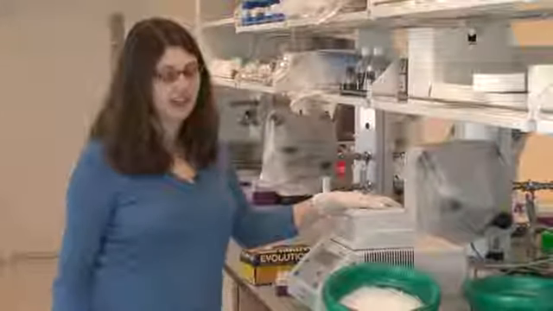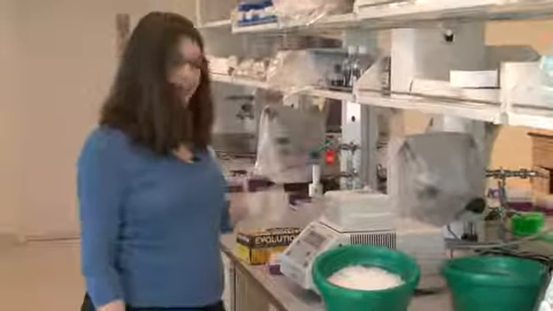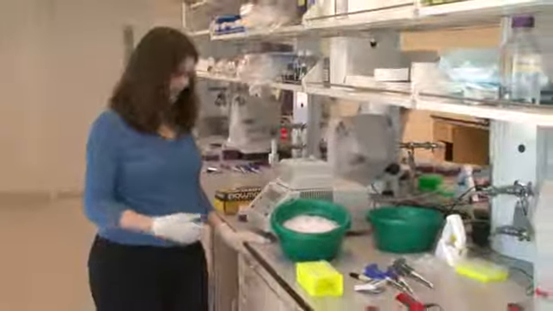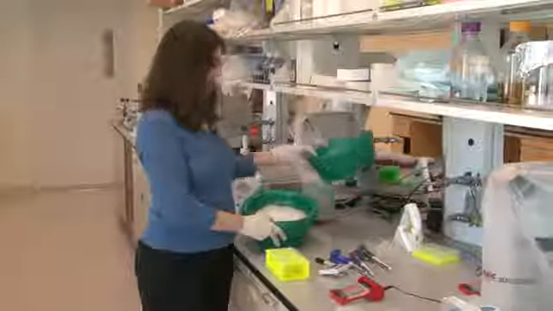Now, this process actually takes a few hours, and so I set up PCR reactions before we started filming, and I have them in this ice bucket here.